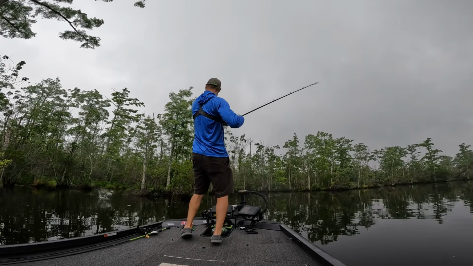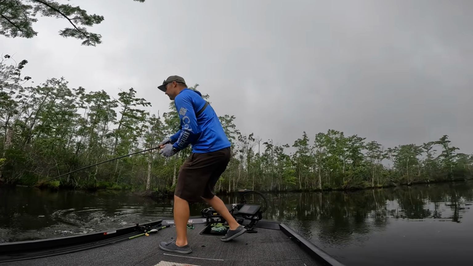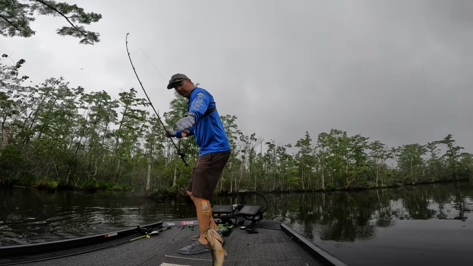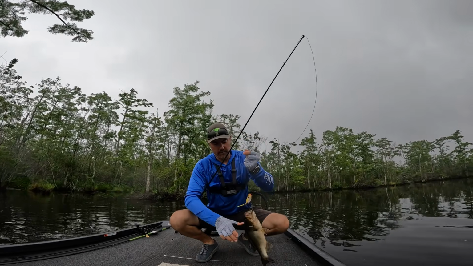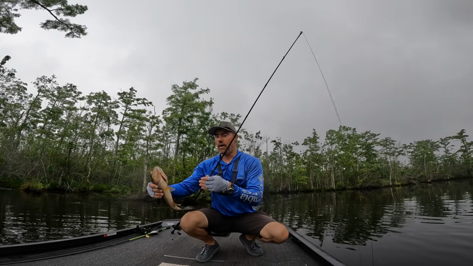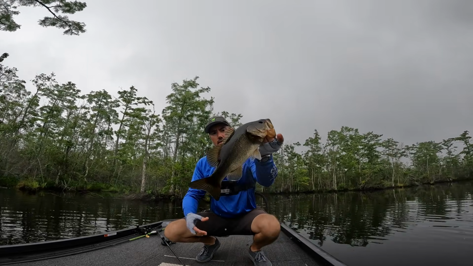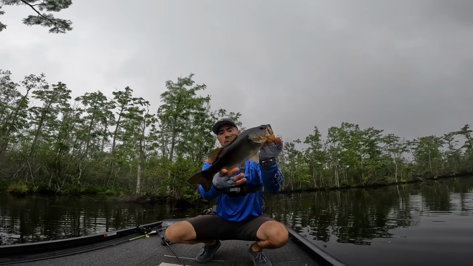Oh, look, we got it. There's a nicer one. Right, that's a keeper, I believe. No, he's not going to make 14. I bet he does. He came up on it right there over that little stick. That fish might be 14 actually. There we go. He would be close. I'm not going to put him on the board, but he would be very close.